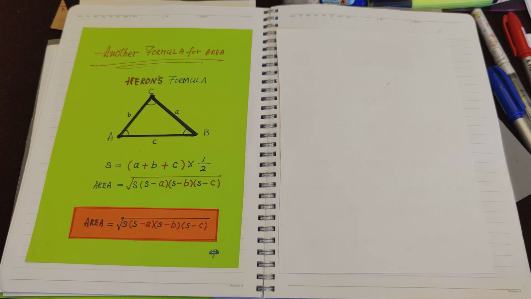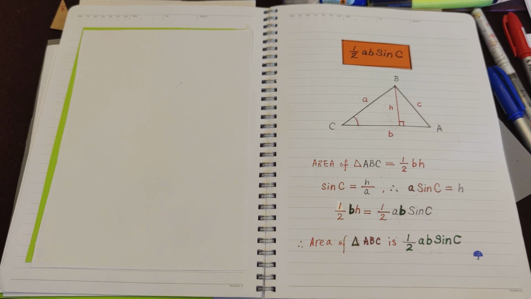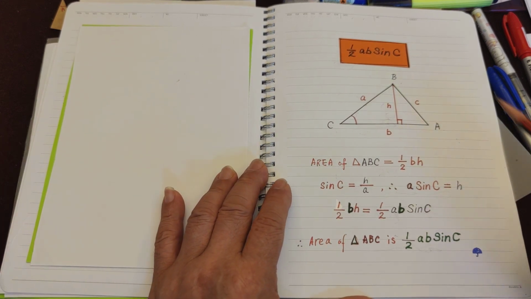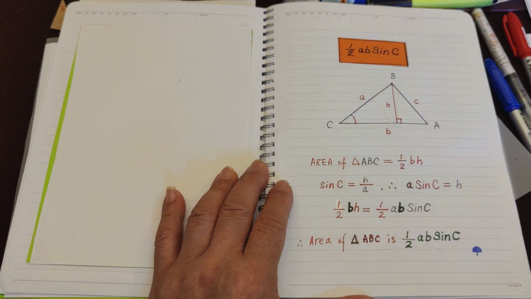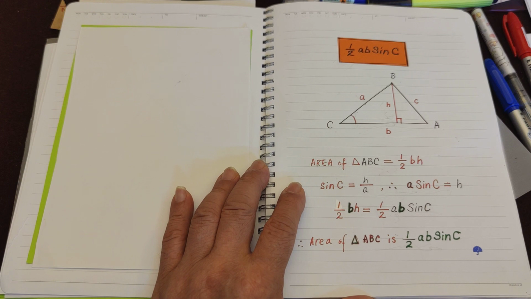Is that all? Not quite. There is also another formula for the area of a triangle. It is half the product ab sine C. As shown in the figure here, h is the altitude of the triangle. That is the height, and b is the base.